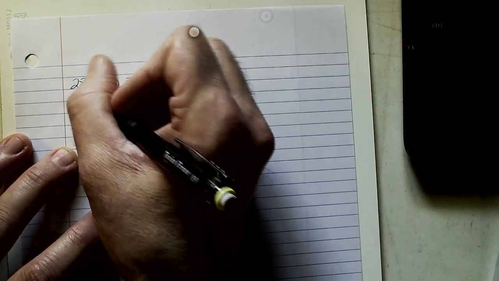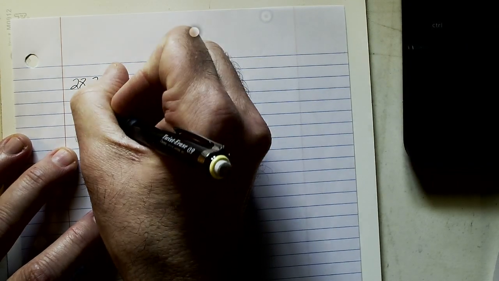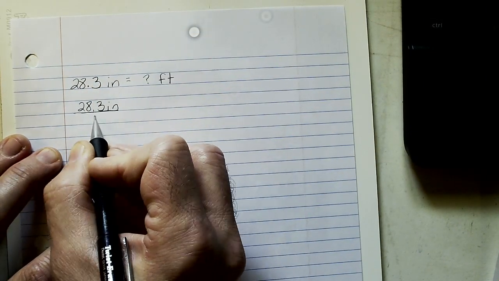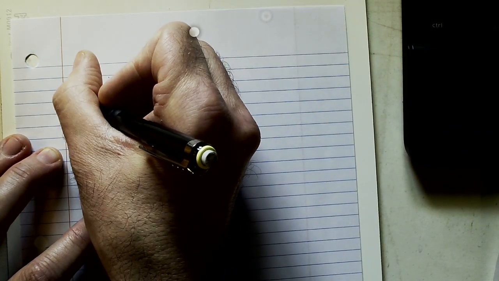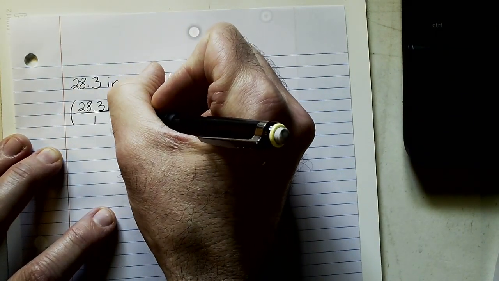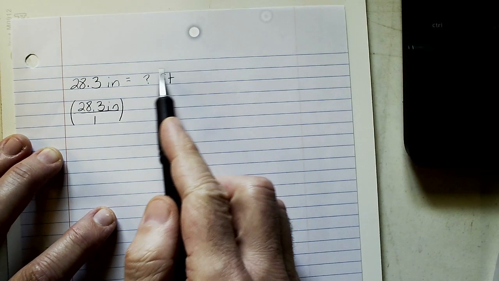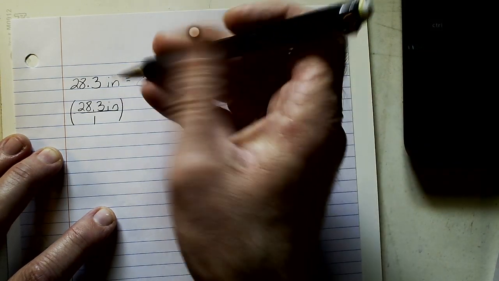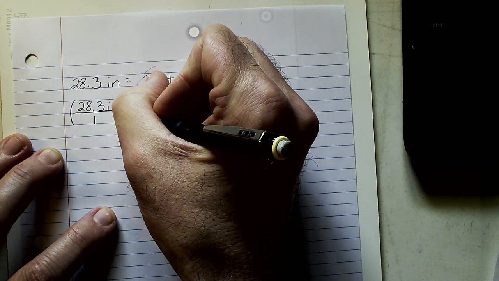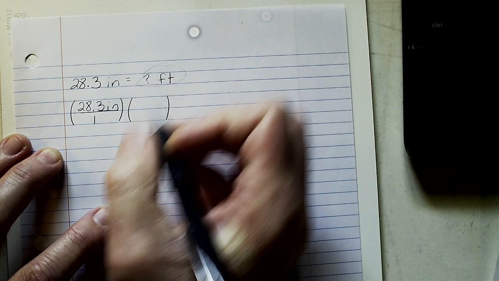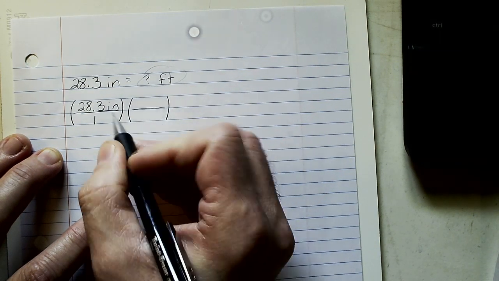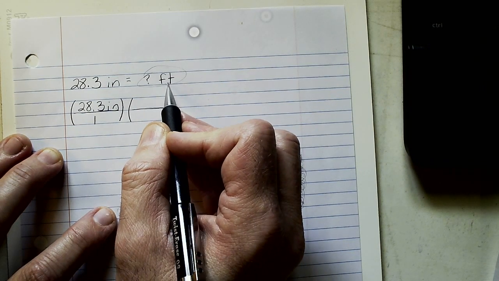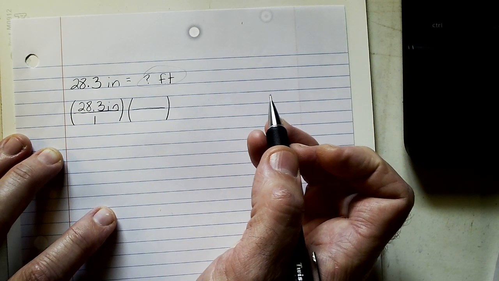Okay, so I'm going to take this 28.3 inches and I'm going to put it over 1, and then I'm going to put parentheses around it. Now, you have to think of the end in mind. I want to get to feet. So I'm going to put another parentheses next to it. And really what I want to do is cancel this inches out and get feet as my final answer. So I've got to plan ahead.